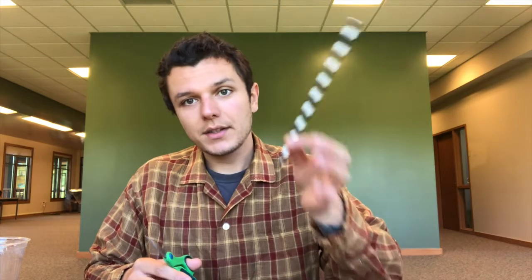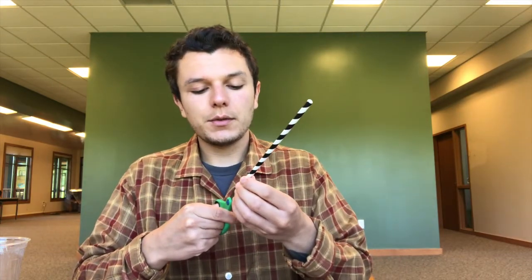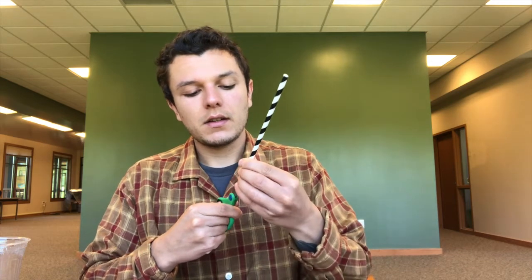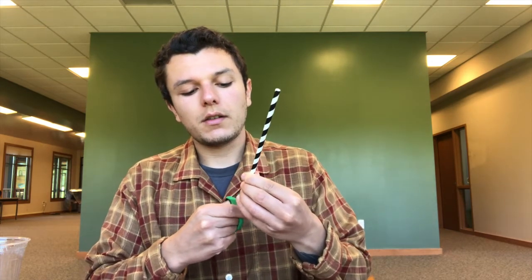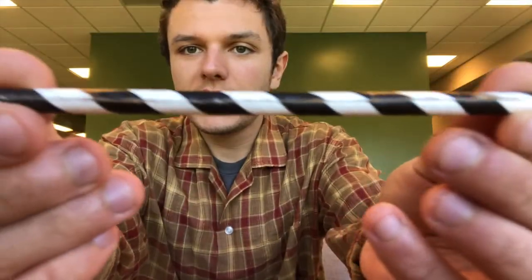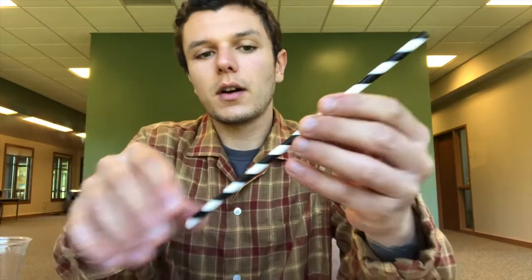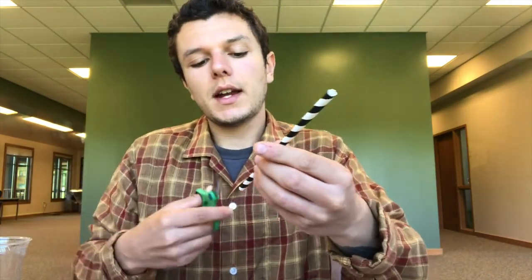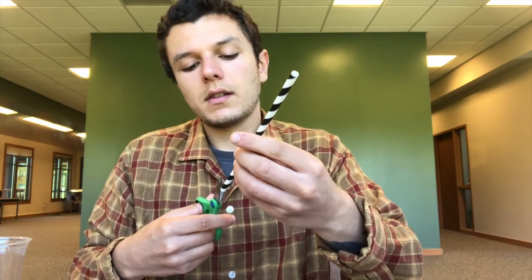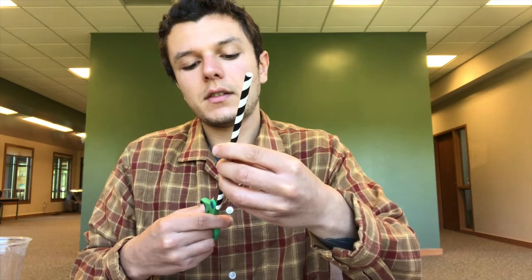All right, so the first thing I'm going to do is take my straw and my scissors, and I'm going to cut vertically all the way up the straw, as you can see here. And the next thing I'm going to do is make another vertical cut along the straw to cut out just a section of it.